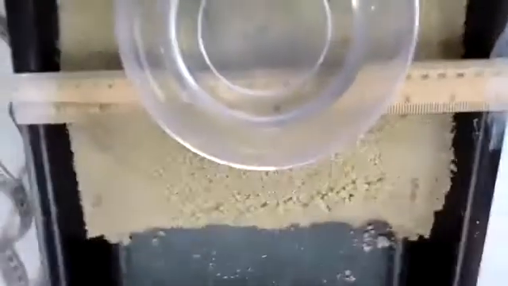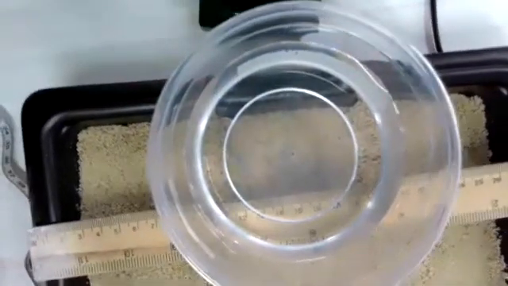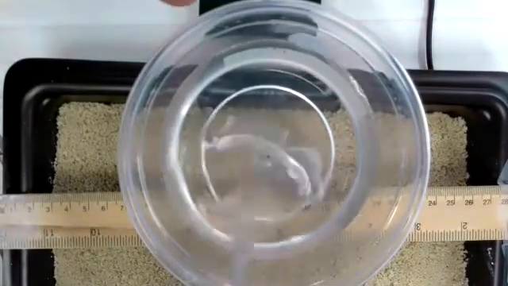Not sure if you can see what's happening underneath it. Well, I don't think you can see what's happening quite well underneath it. It's pouring right out under the bottom. I'll pour more water in.